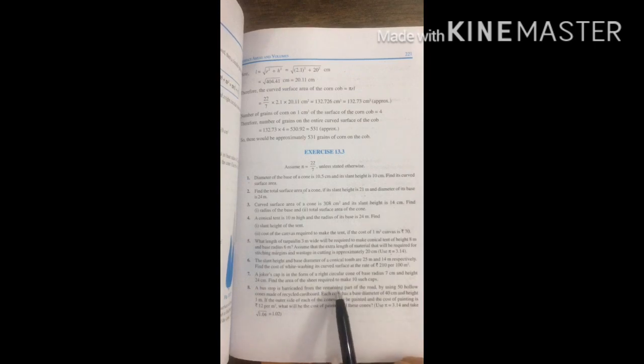So, a simple application. We will first find the area of sheet required to make one cap, and multiply the answer by 10. To find the area of the sheet required to make one cap, we shall find the curved surface area because the joker's cap is open at the base, so there will be no base area included. Let's write the answer.